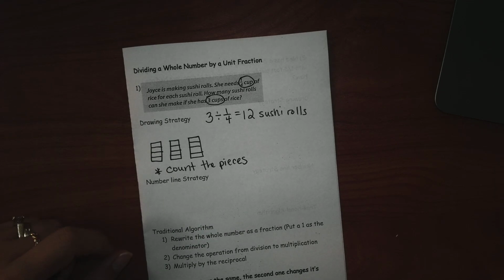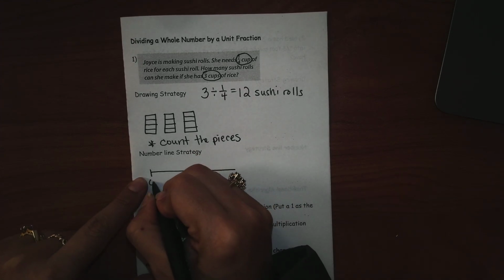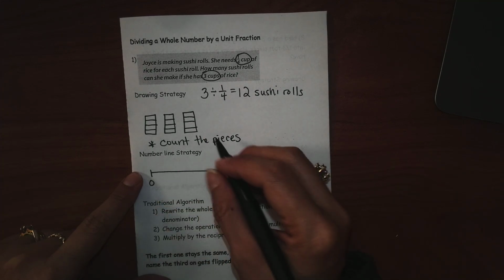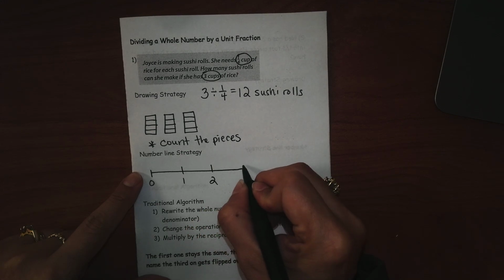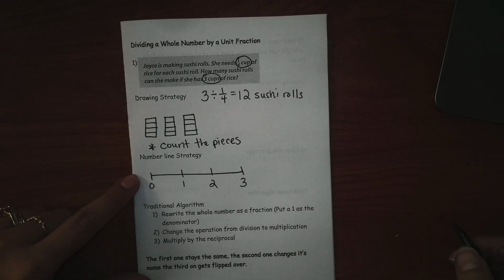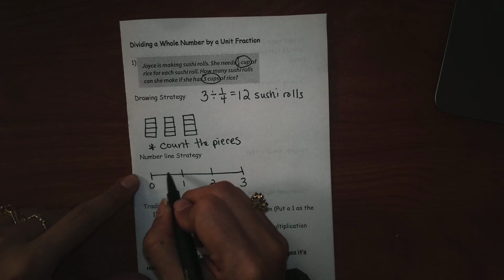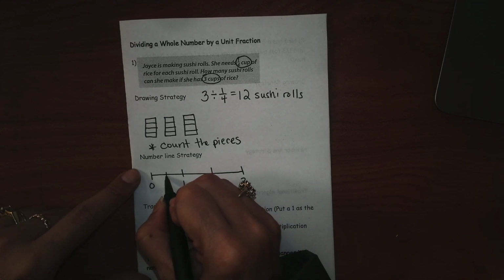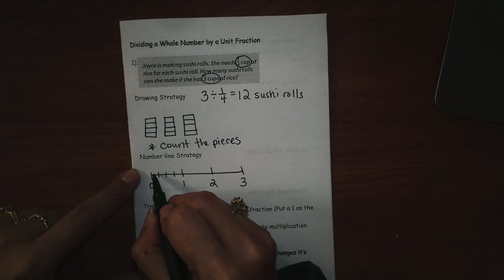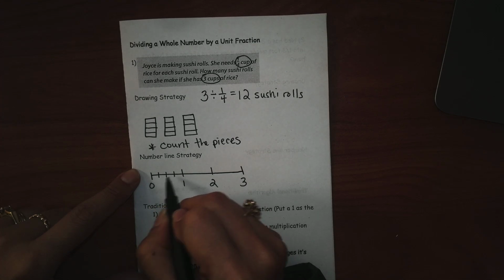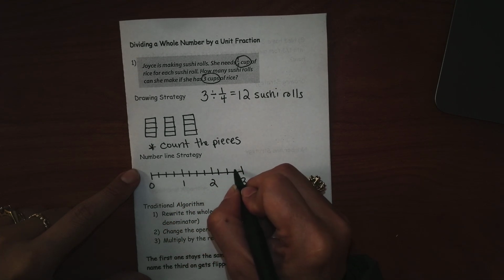I can also solve this problem with a number line. For the number line, I would need to draw my number line all the way up to 3 wholes, because that's how many cups of rice we're starting with. So 1 cup, 2 cups, and 3 cups of rice. And then we are using 1/4 cup to make each of the sushi rolls, so we're going to split this number line into fourths. We draw a half and then cut those in half, and there are fourths. Remember, you can tell it's fourths because there are 4 spaces between each of the wholes. We do that with all of the wholes, splitting them all up into fourths.